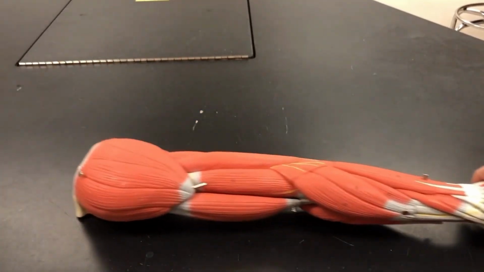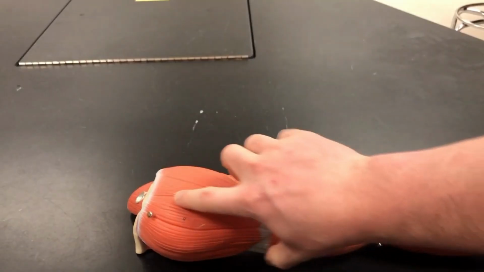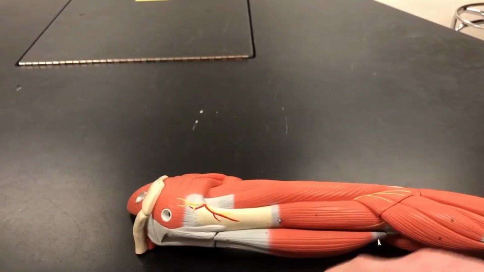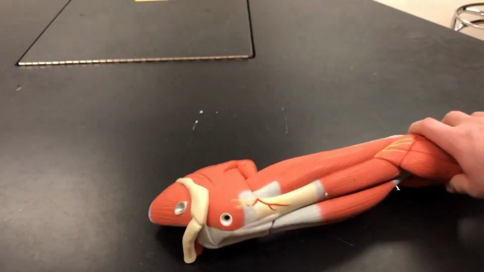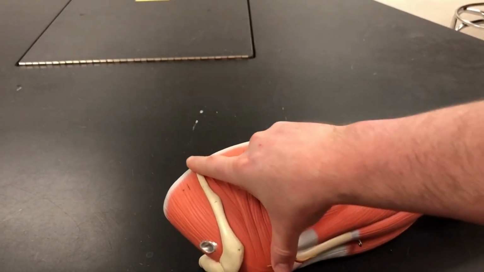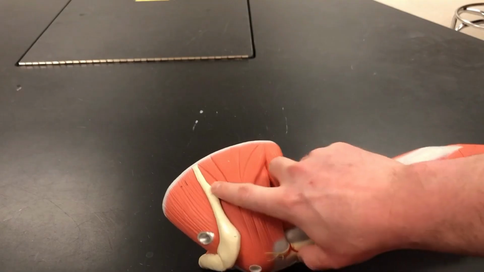Okay, next up, we've got a couple muscles of the rotator cuff that we should know. Here is the deltoid, so we've got to remove that deltoid in order to see the rotator cuff muscles. Here we go. We can see the acromion and the spine of the scapula right here, and then we have muscles on either side of the spine.